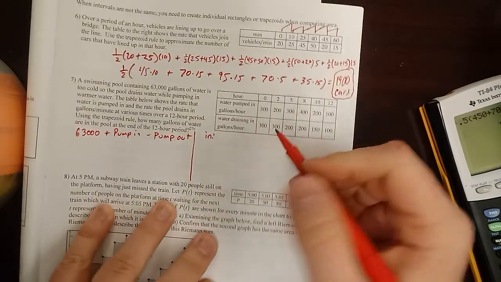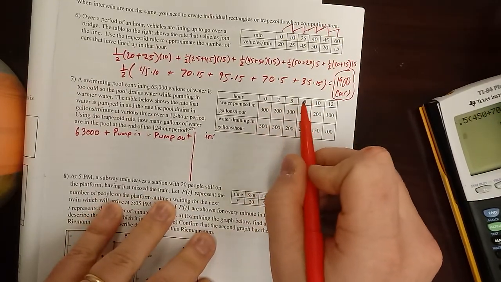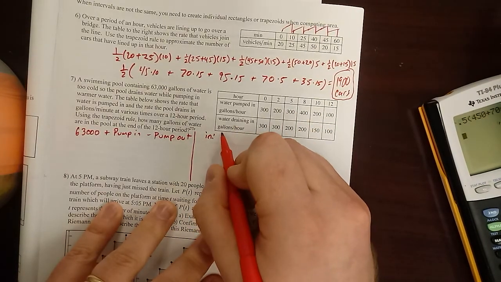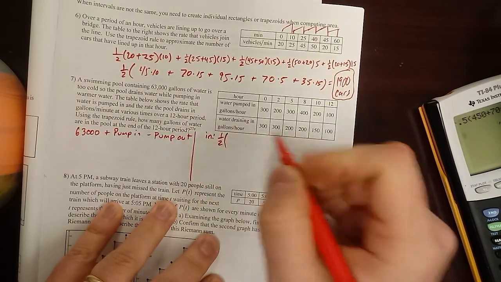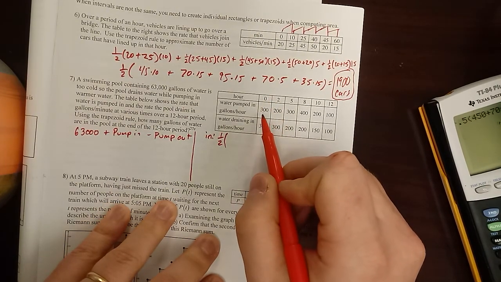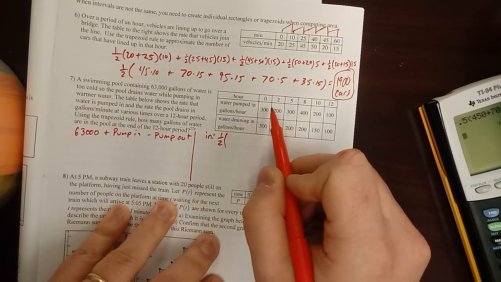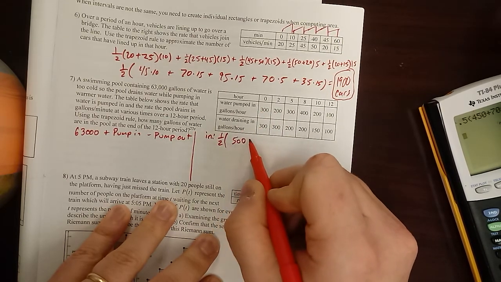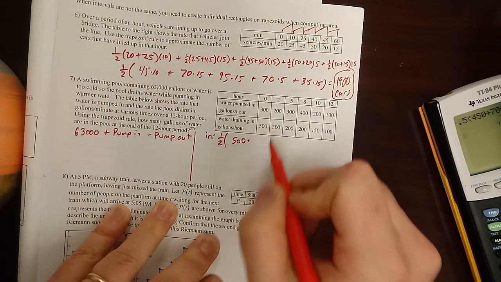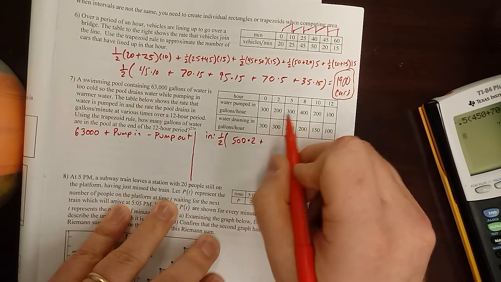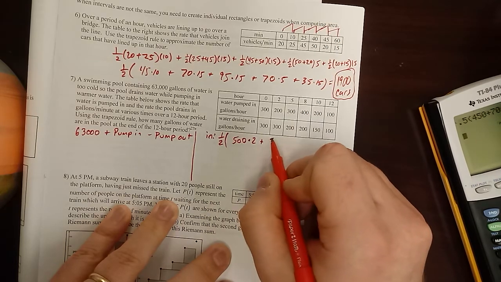Let's see. So I've got 1, 2, 3, 4, 5 trapezoids I'm going to have to do. So I'll pull the 1/2 out front. My first trapezoid has a 300 and 200. So 300 plus 200 is 500, times my height of 0 to 2, which is 2. Plus, my next one is 200 to 300. That's another 500.